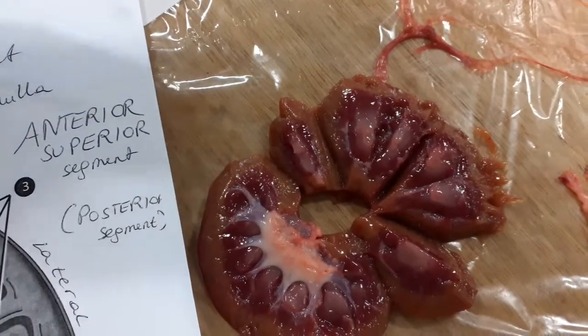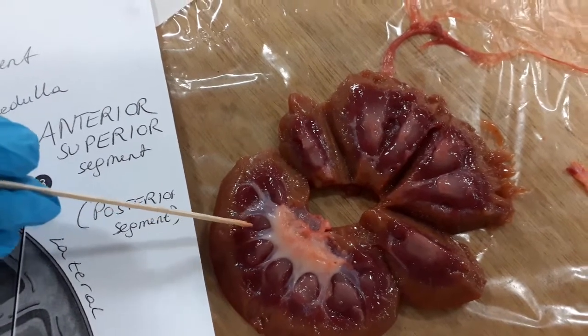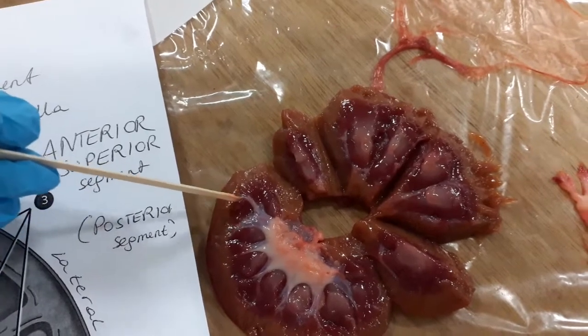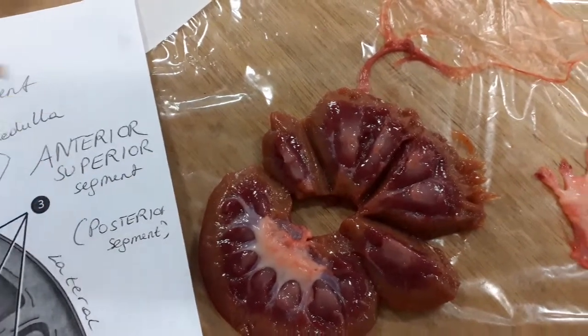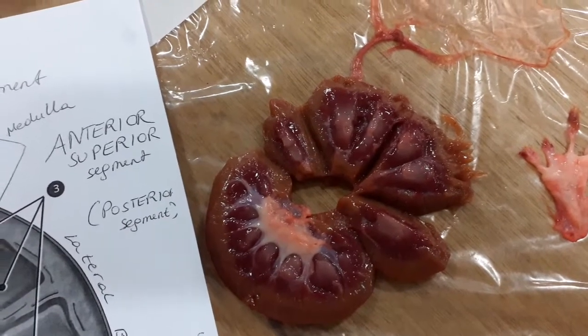The medulla is the area that is highly rich in blood, as you can see here, because it has a lot of arteries and little arterioles where the blood gets filtrated.